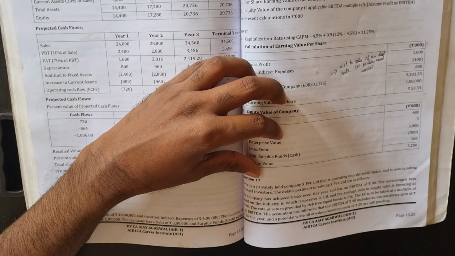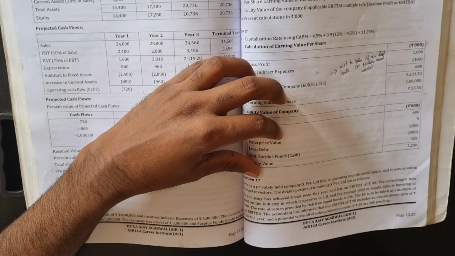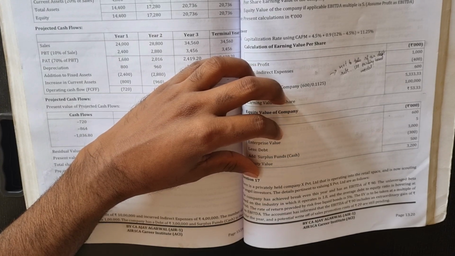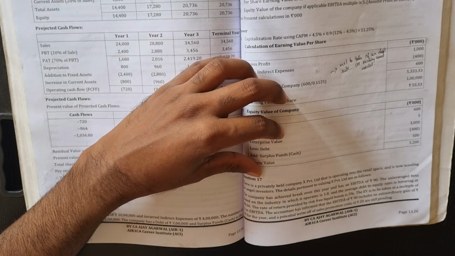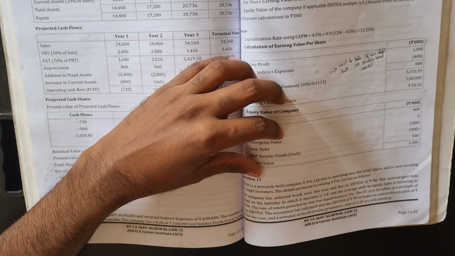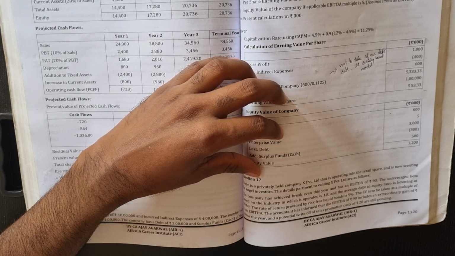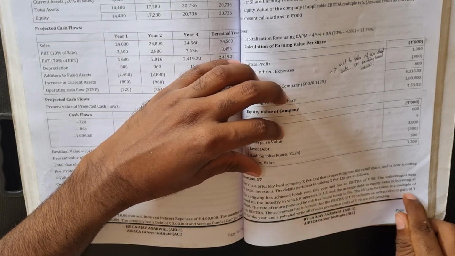The rate of return provided by risk-free liquid bonds is 5%. Okay, so RF is given. The EV has to be taken at a multiple of 5. The accountant informed that the EBITDA of 90 includes an extraordinary gain of 10.